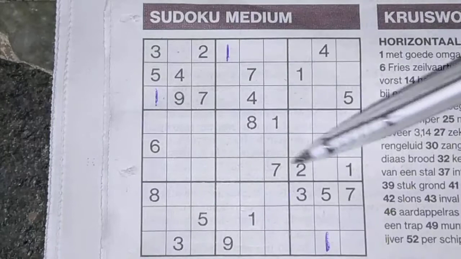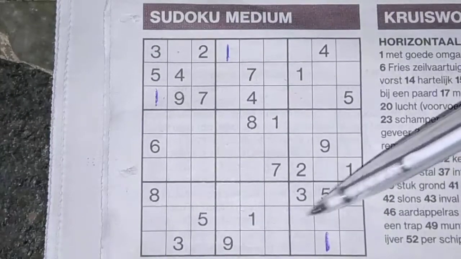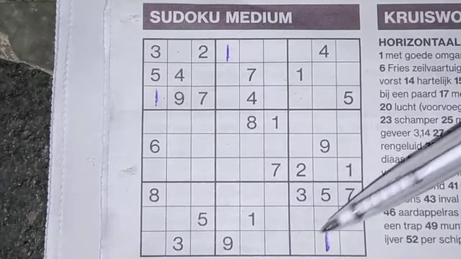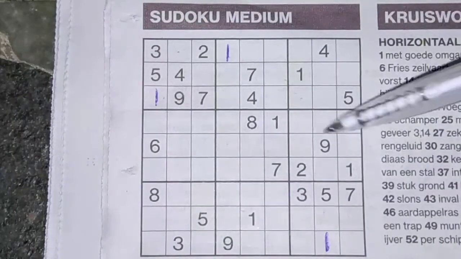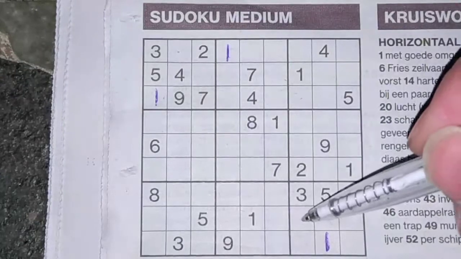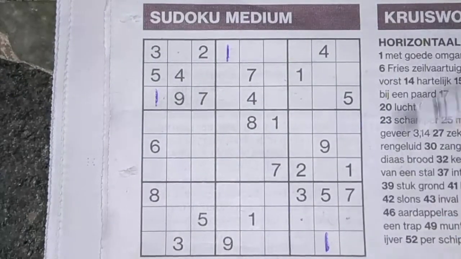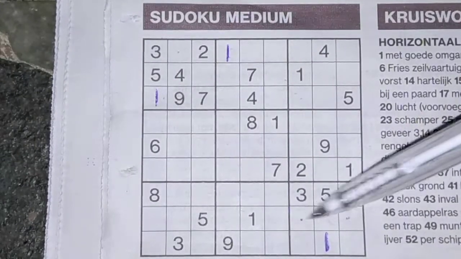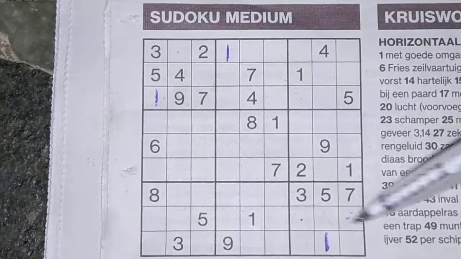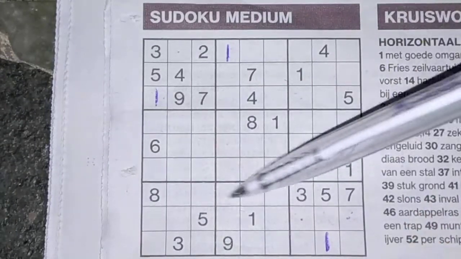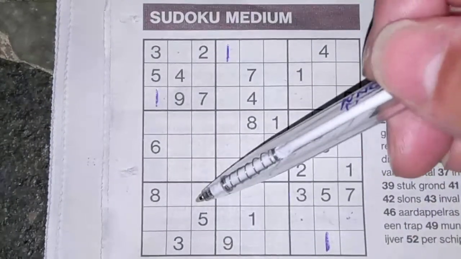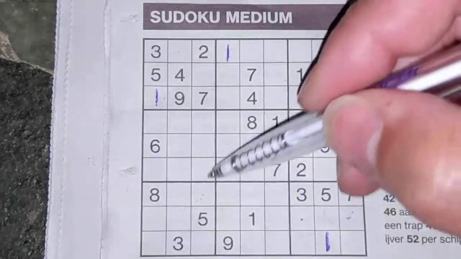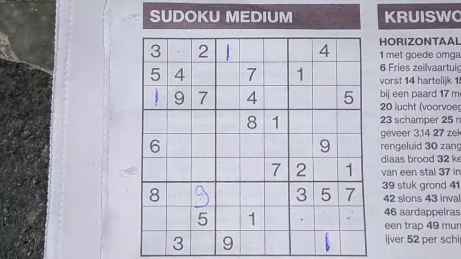This big square, 5 missing numbers. One of the missing numbers is a 9. I see here 9, so no 9 in these 2 boxes. There is a 9, so no 9 in that box. So the 9 could be here or could be there. So with a 9 in the last row, a 9 in one of those 2 boxes in the row above. So in that row, the only 2 places for the 9 should be here or there. But I see here 9, no 9 there. 9 should be here.